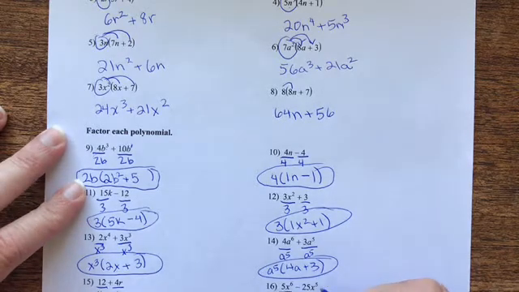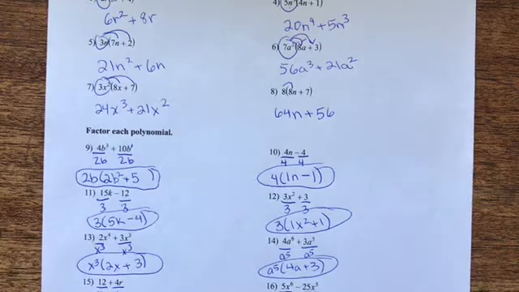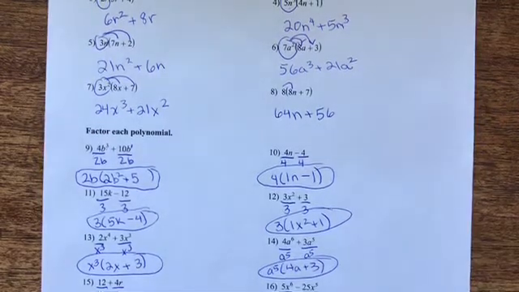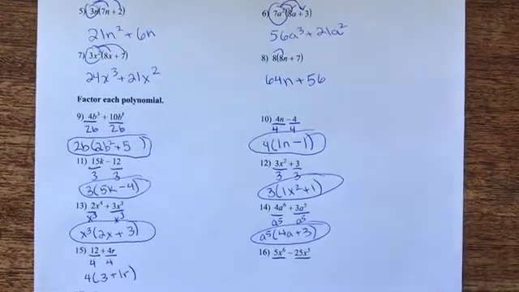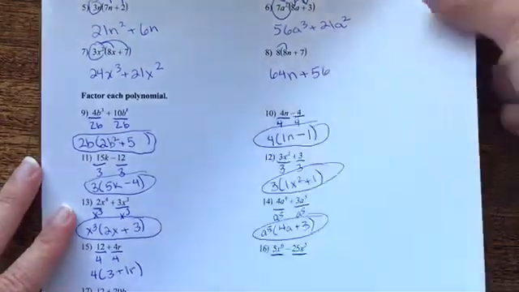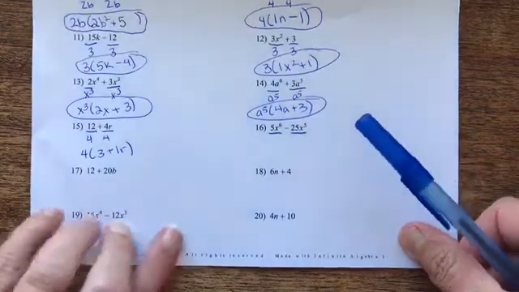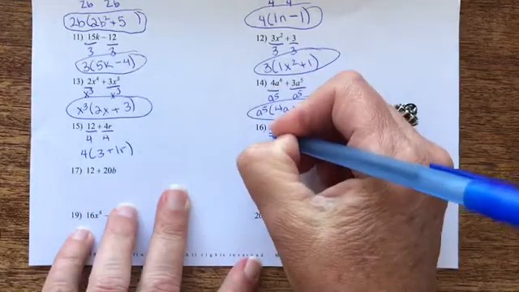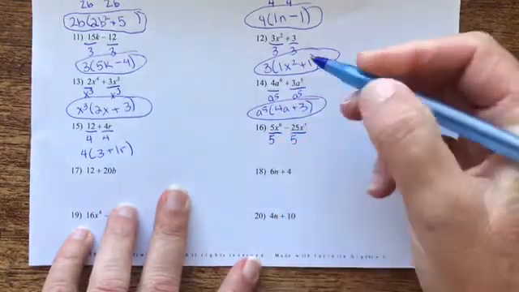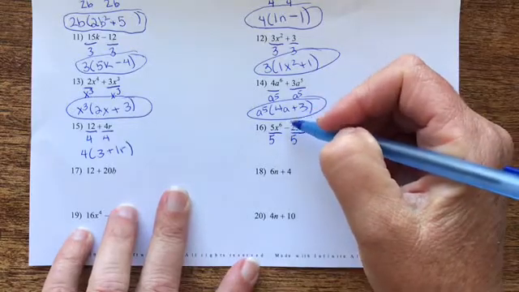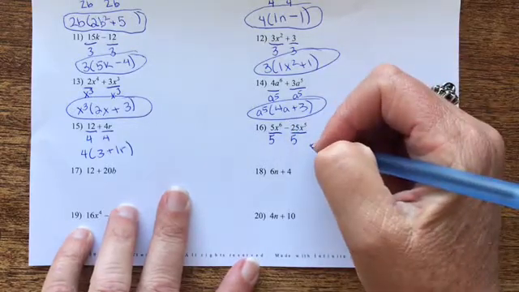Next one. Ooh, this is my favorite. This one's a good one. We have letters. We have lots of things in common here. So let's see how you guys did.